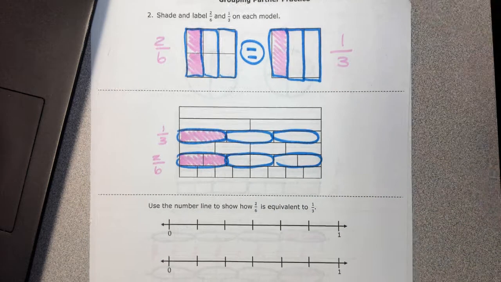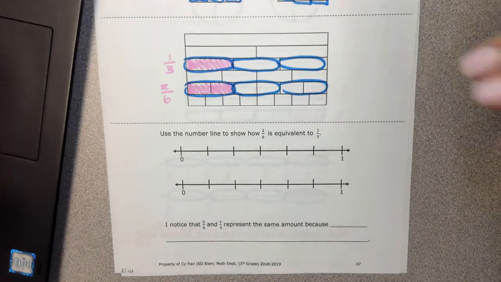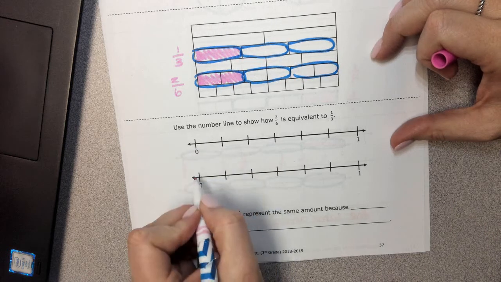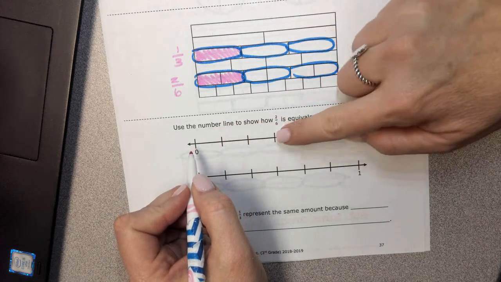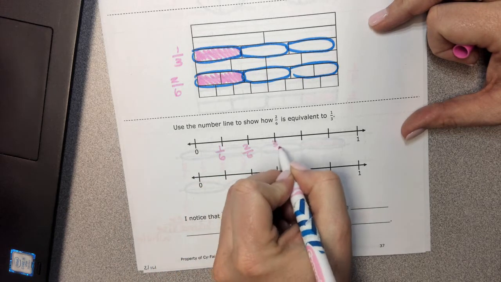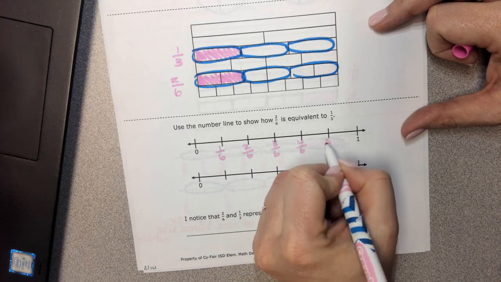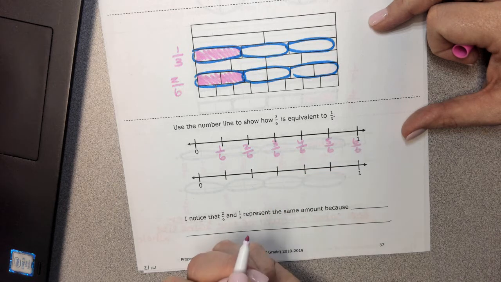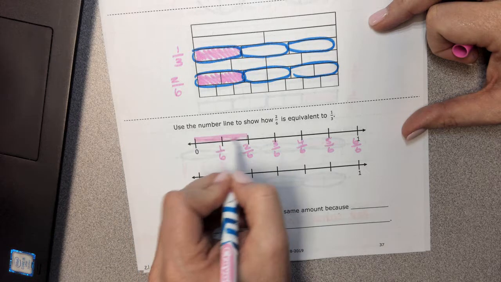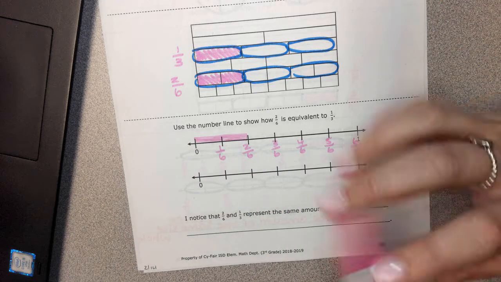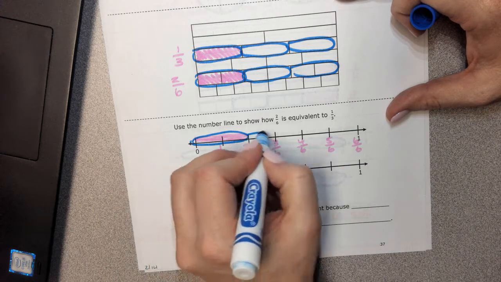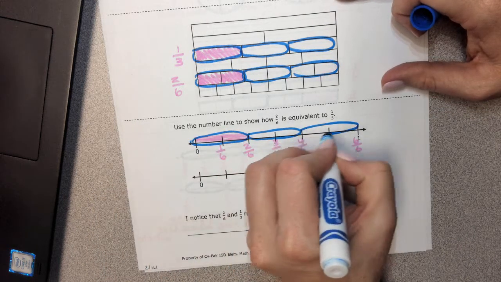I'm also going to go down to the number line and show the same thing. So I'm going to label my thirds. Or I'll do my 6ths first, because there's 1, 2, 3, 4, 5, 6 equal parts. So this is 6/6, which is the same as a whole. We're going to shade 2/6, and then we're going to show our thirds, grouping our sixths together. I can see my thirds.